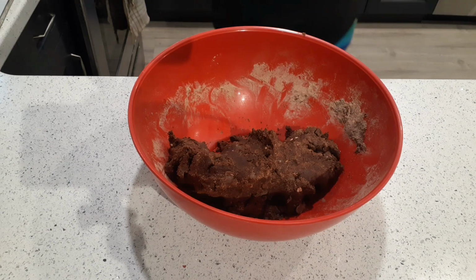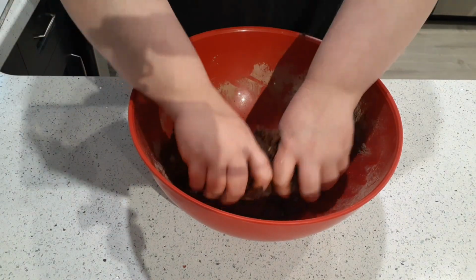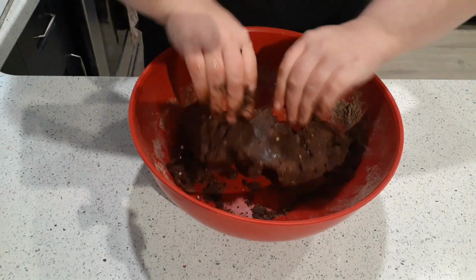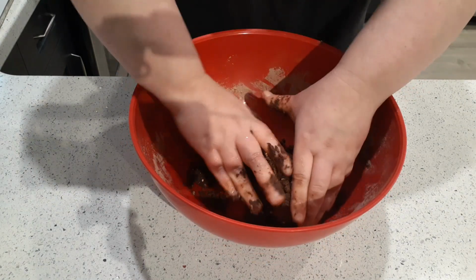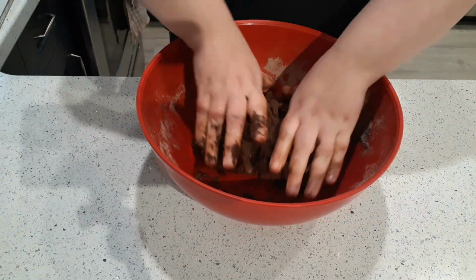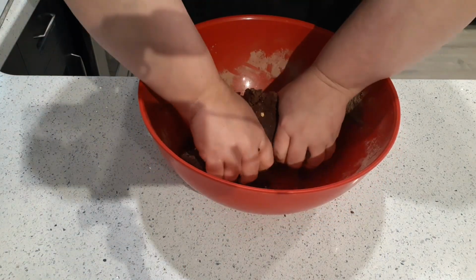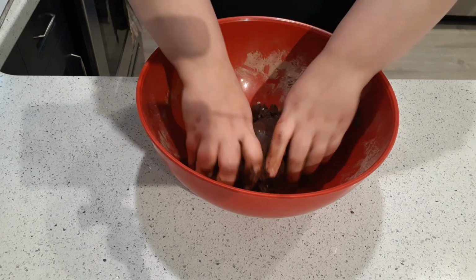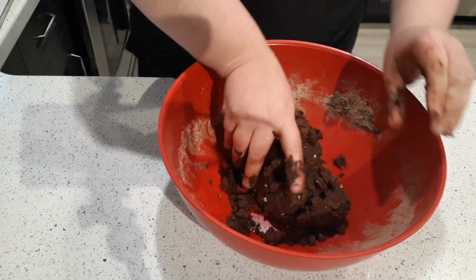There we go. Water on the hands. This will be all the extra moisture you need. You don't need any milk. You don't need any butter. This is all you need, just a little extra moisture. That's it, because you don't want this dough to be too wet or it'll spread too much.